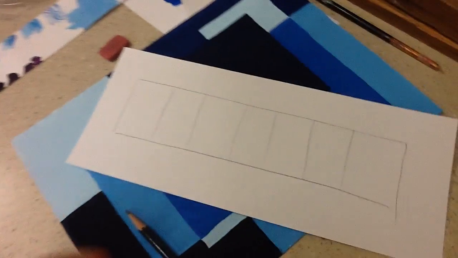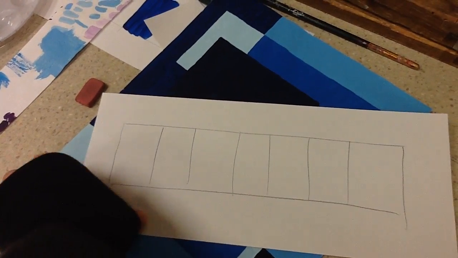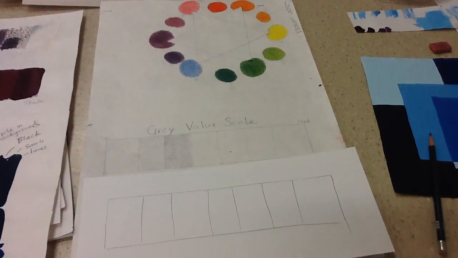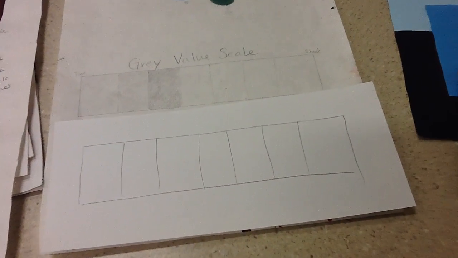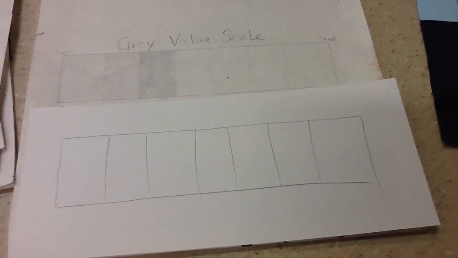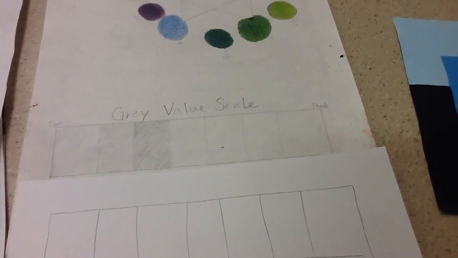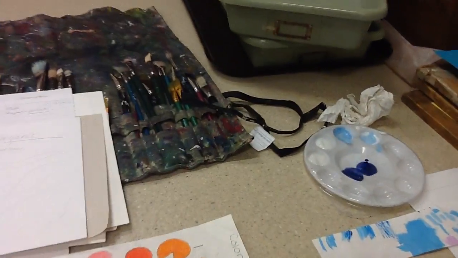And I have just a plain value scale sitting here. And I'm just going to set that on top of here so that you can see what's going to happen. You guys are going to use your color wheels and find that empty space. If you don't have an empty space, you can use another side of your paper and just make a 7 box scale. Okay, so here we go.